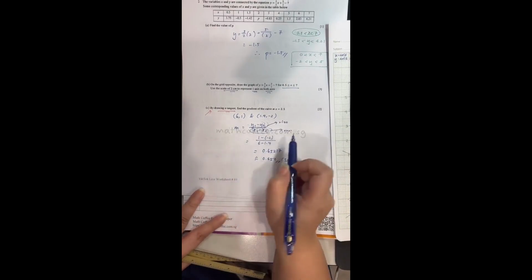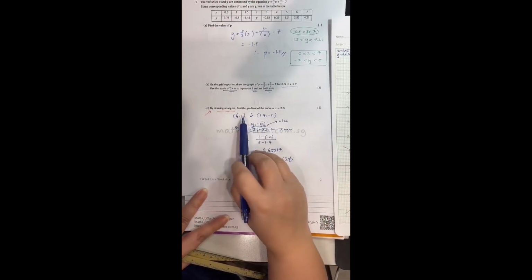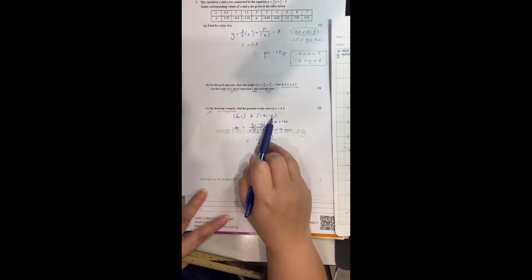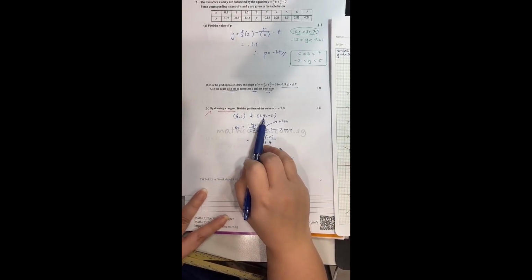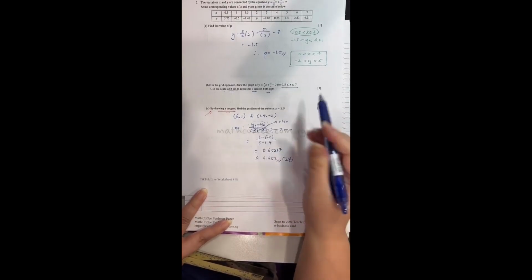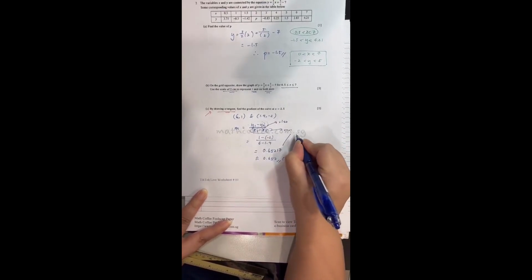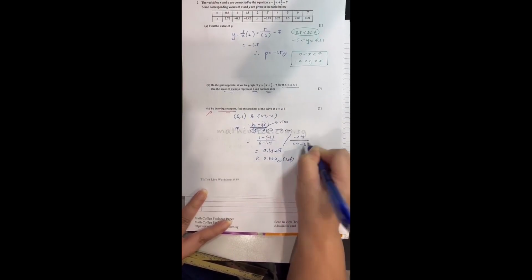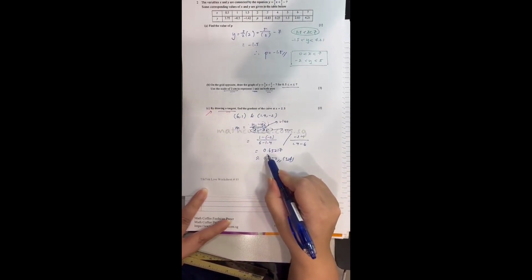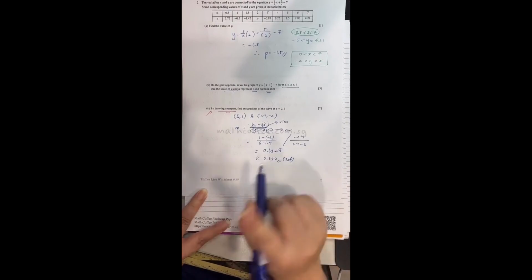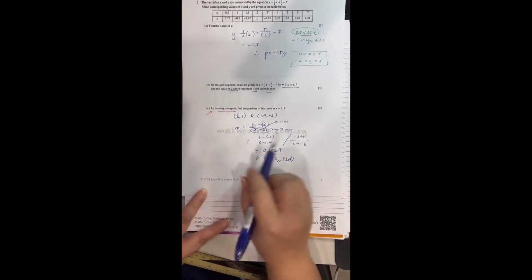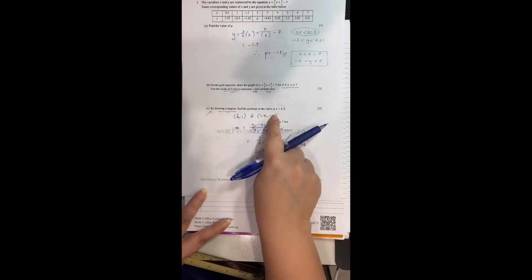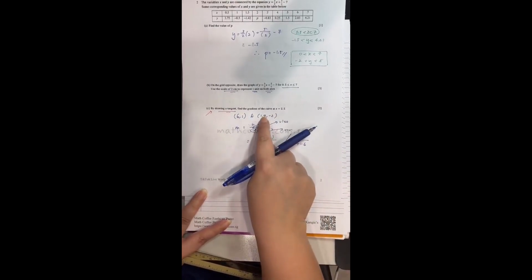It doesn't matter. If you write 1 minus negative 2 over 6 minus 1.4, or even if you go negative 2 minus 1 over 1.4 minus 6, you will still get the same answer. Just make sure, if you start from here, make sure your denominator also starts from here.